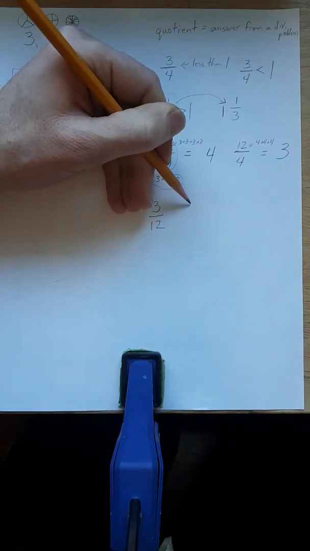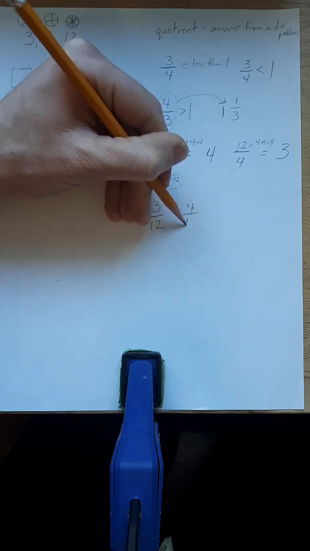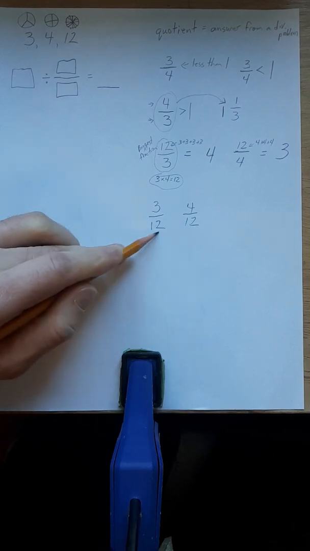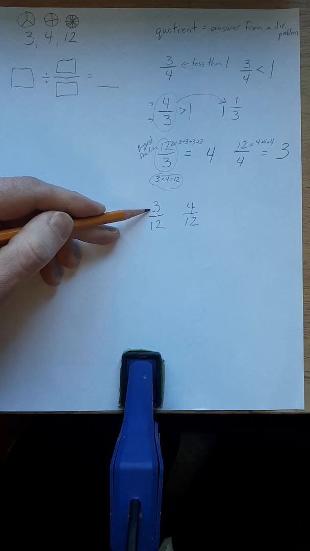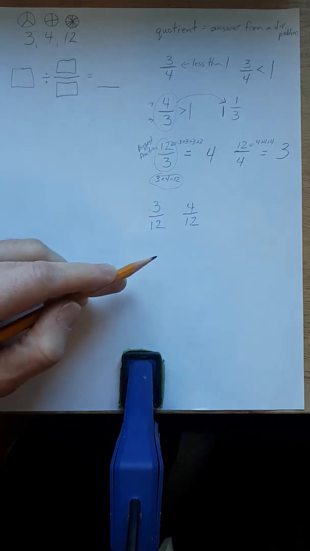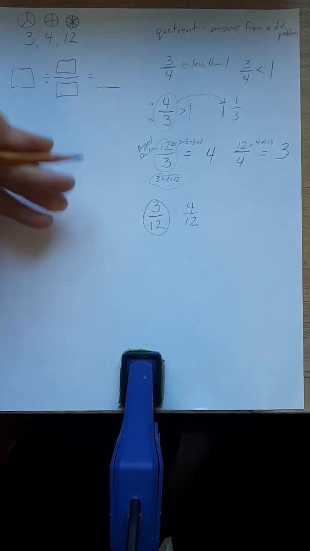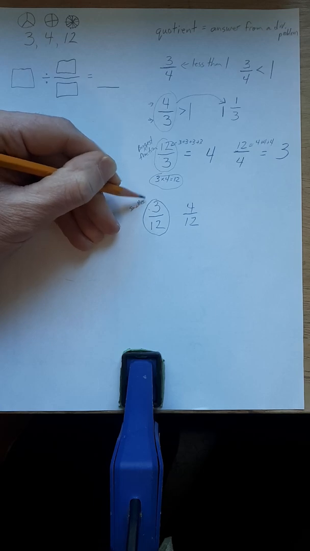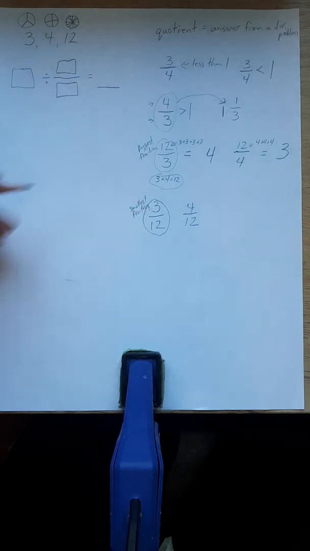The denominator is going to be the same if we think about 3/12 or 4/12. So we're talking about the same size of pieces here, but here we only have 3 of those pieces. Here we have 4 of those pieces. So that means 3/12 is going to be our smallest fraction.